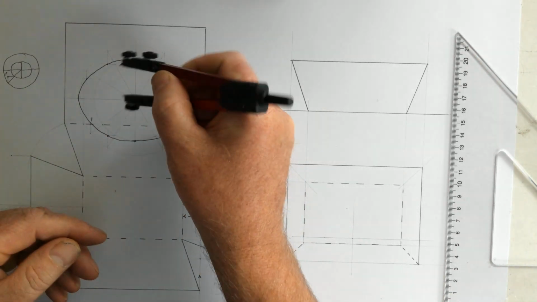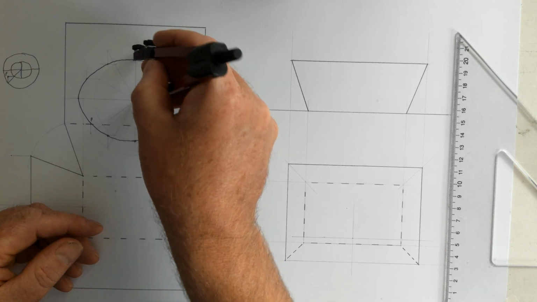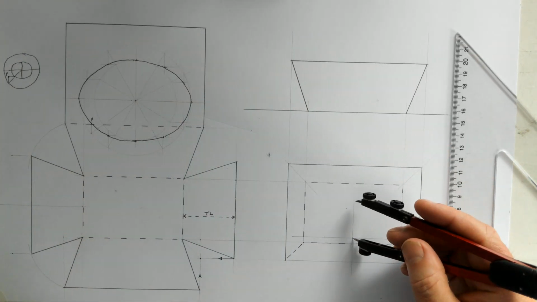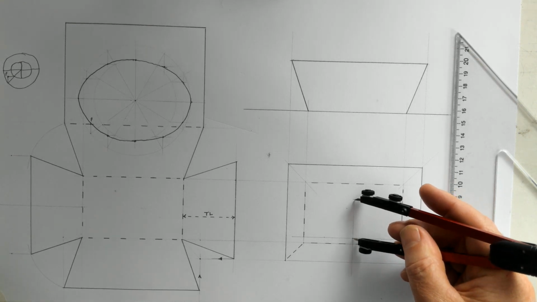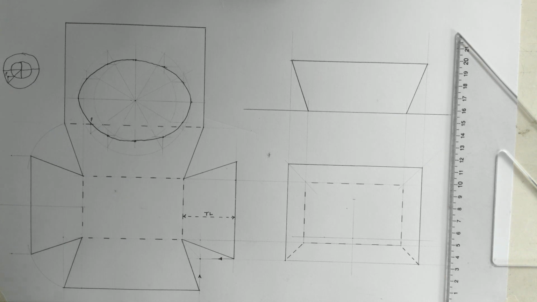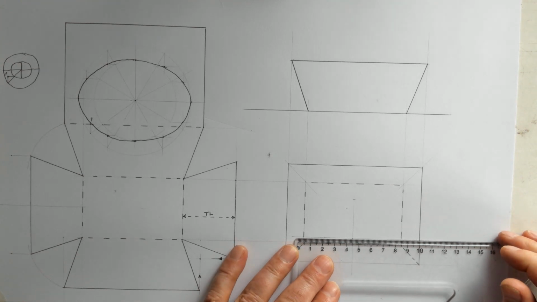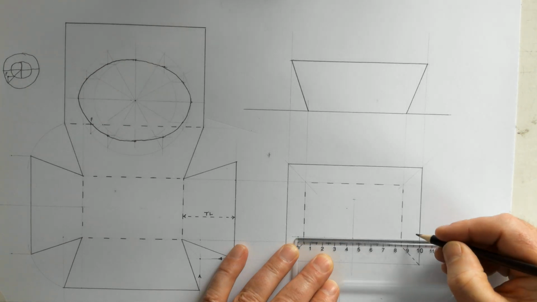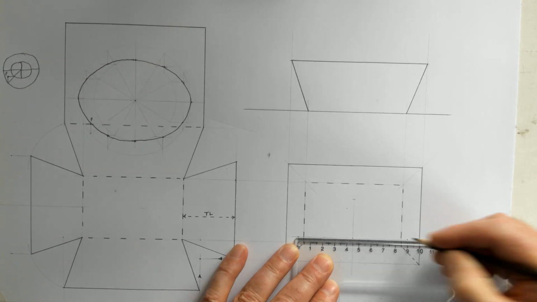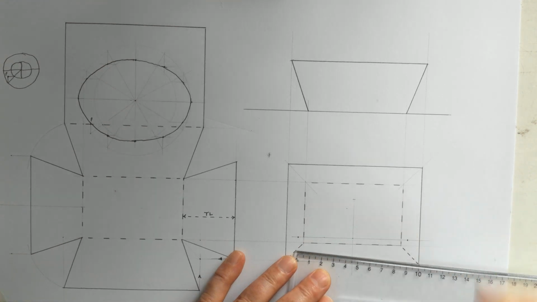I don't need to redo the construction of the ellipse because I've already done that. So there is one point on the ellipse, the minor axis, and 45 left and right is two other points. Okay, so there's the major axis and the minor axis.